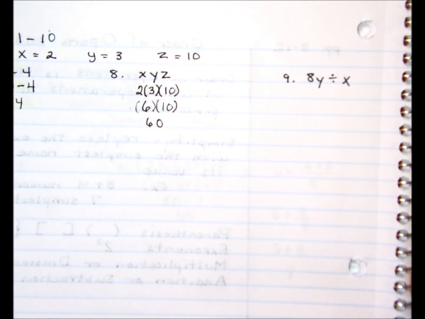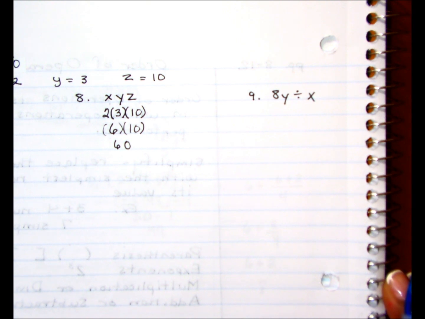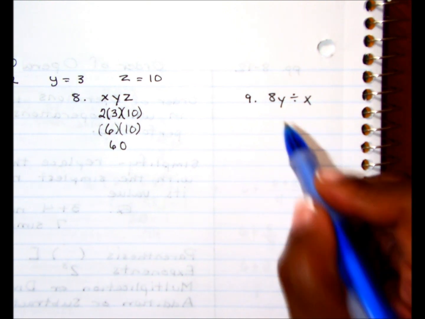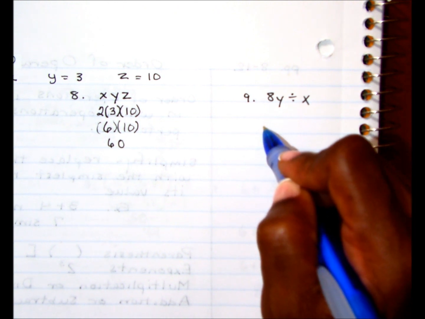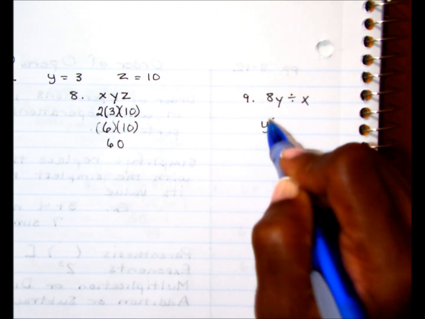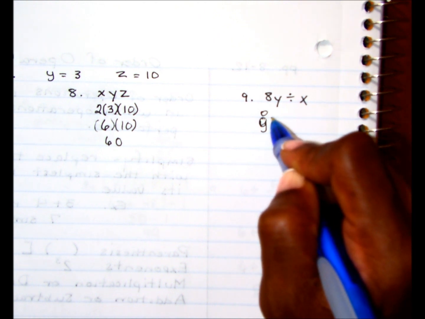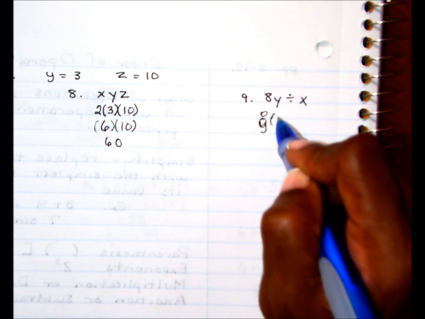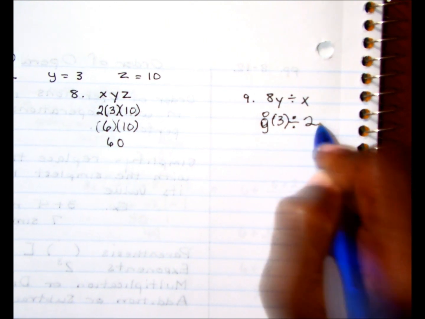And last, it says 8y divided by 4. 8y is a multiplication problem, so it'd be 8 times 3 divided by 2.